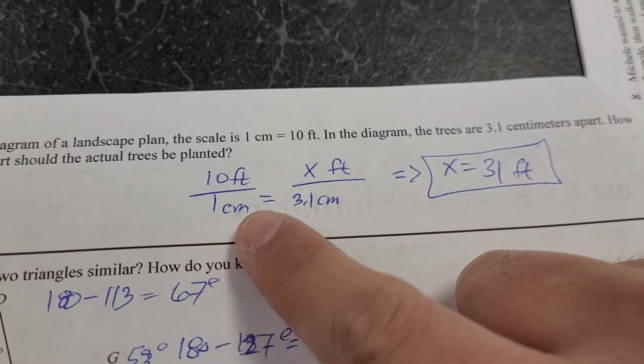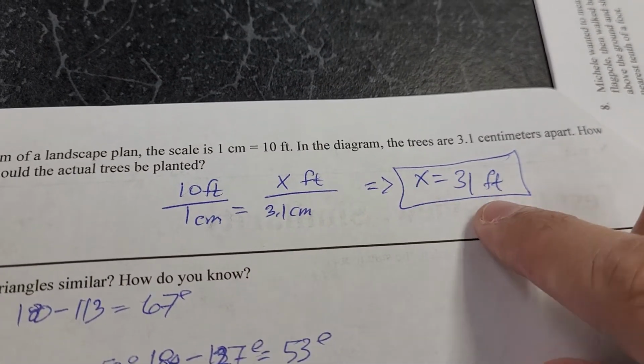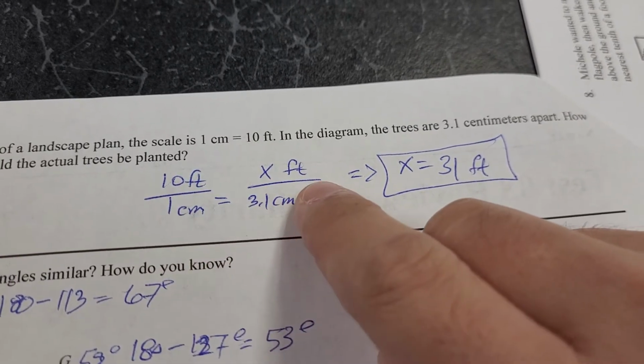Then just cross multiply. 1 times x is just going to be x, of course. 10 times 3.1 is just going to be 31. And of course, this is going to be in feet.